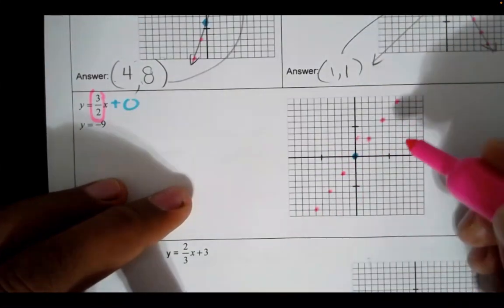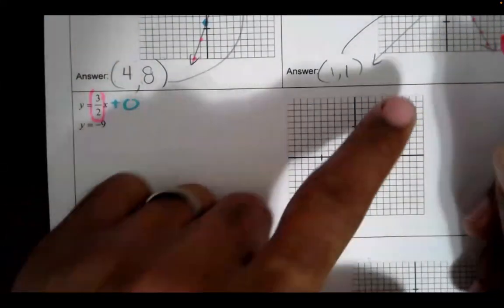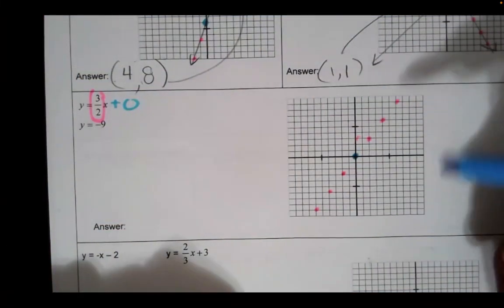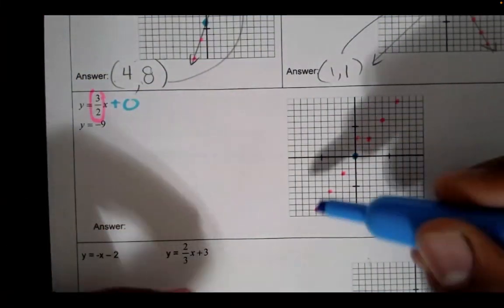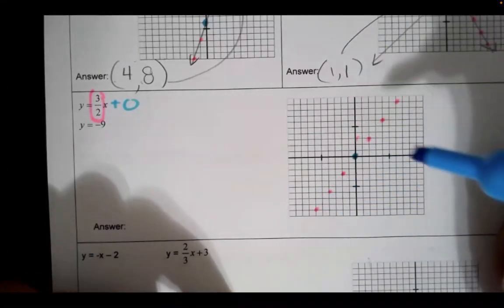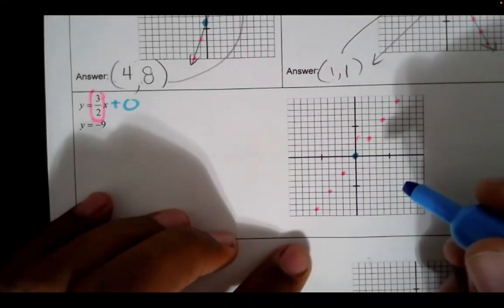Notice that the first graph that I always draw, I always do as many points as I can because I don't know where the next graph is going to line up with the first graph. So I do as many points as I can, and then once I line up, then I just draw a few more points to make sure that I get a straight line.